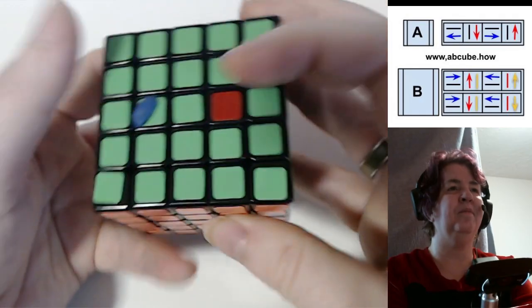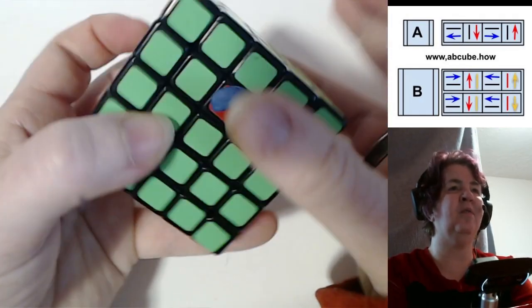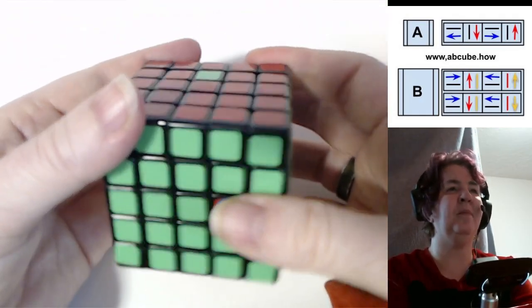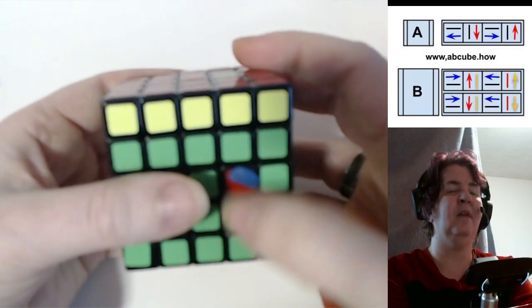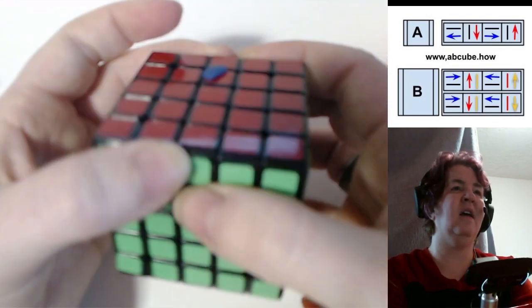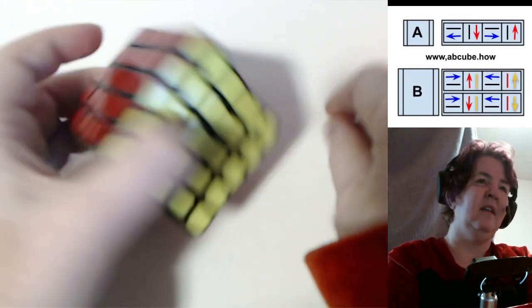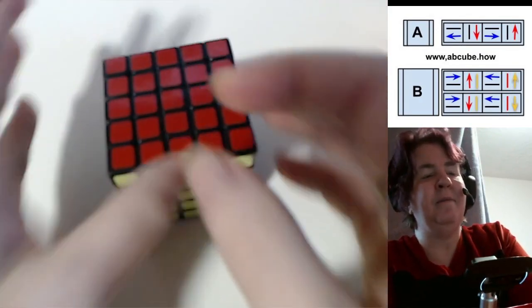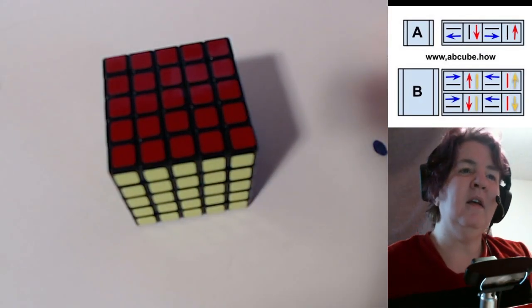Set the top, keep going, pick a piece that's wrong, put its color on top, and line it up, and here we go. Up, up, down, down, and we're done. Yay, happy dance. Okay. All right.